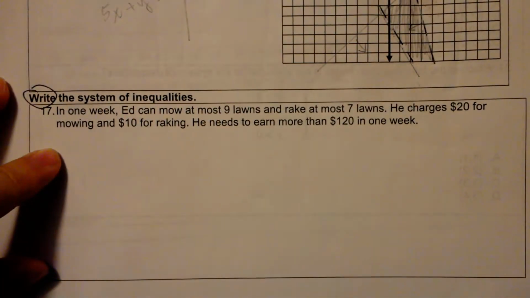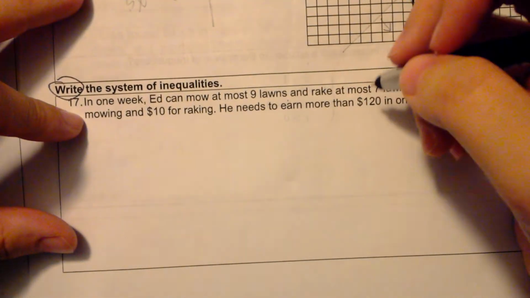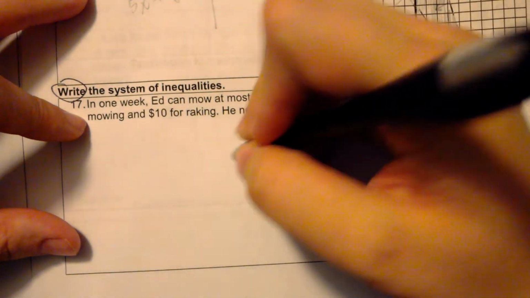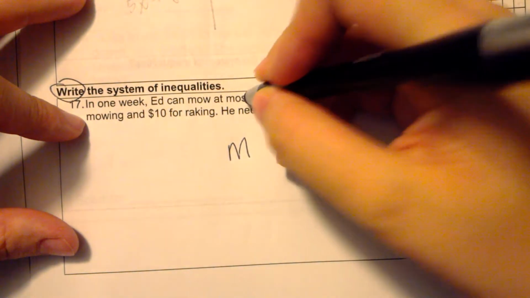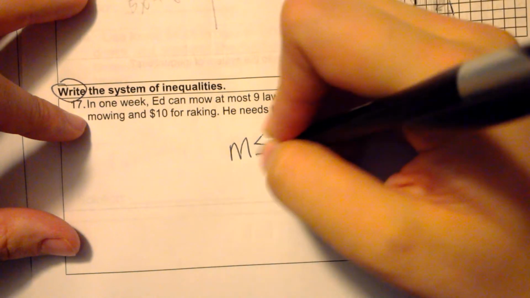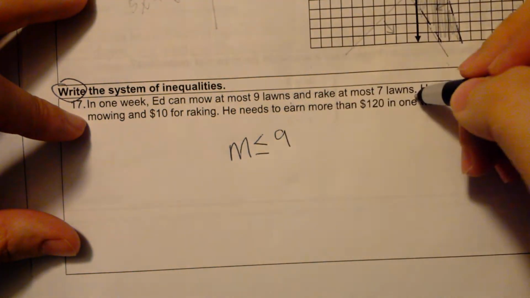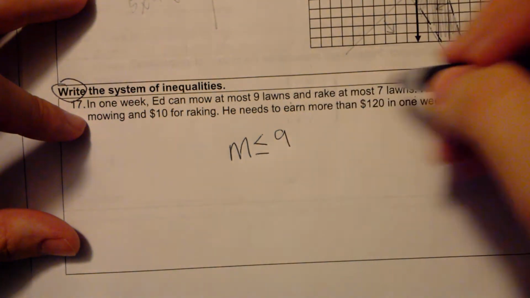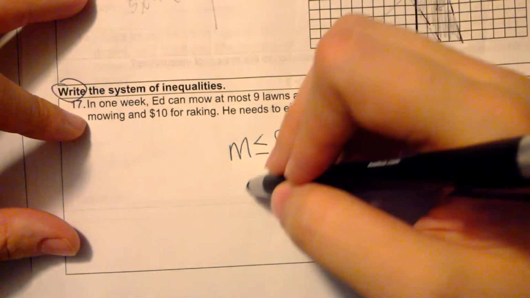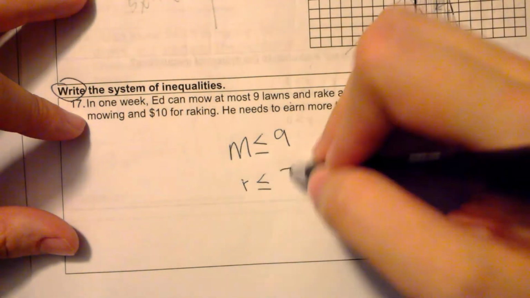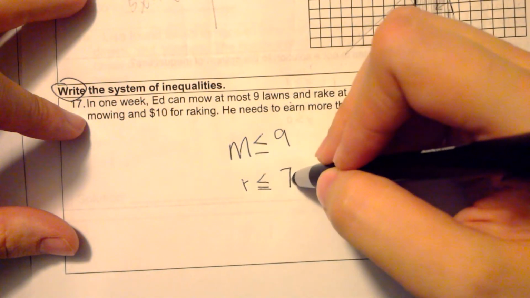So 17, these just say write the system of inequalities. Don't solve. So it says that he wants to mow at most 9 lawns. So mow is at most, so you want it less than or equal to 9. And then rake at most 7 lawns. So rake at most, so it's going to be equal to, but it could be less than 7.